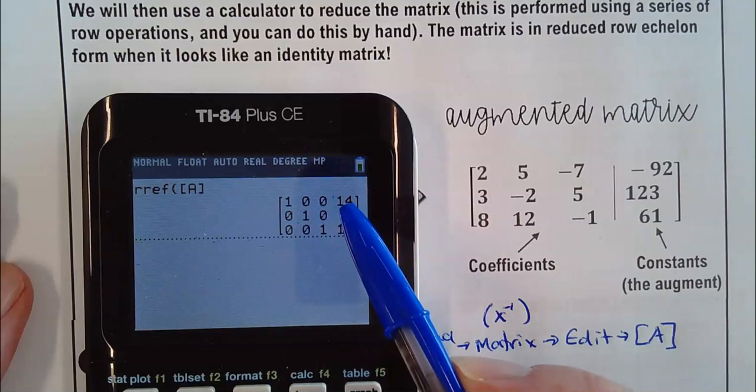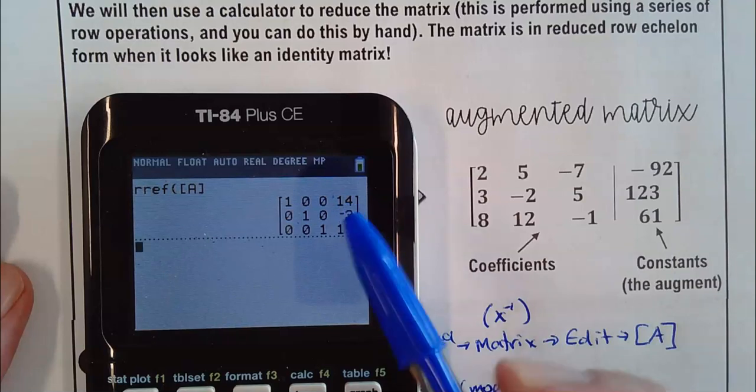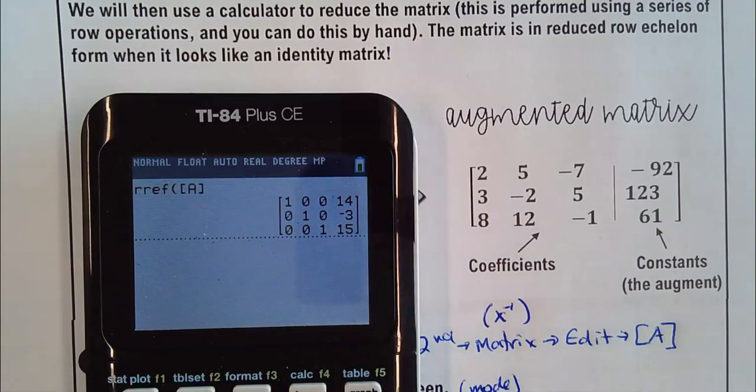So what does x equal? 14. No x's plus 1y plus no z's is negative 3. That means y equals negative 3. And then z equals 15. Okay?